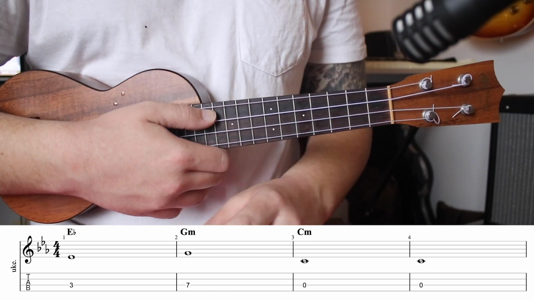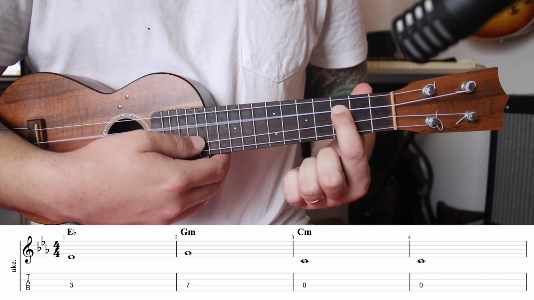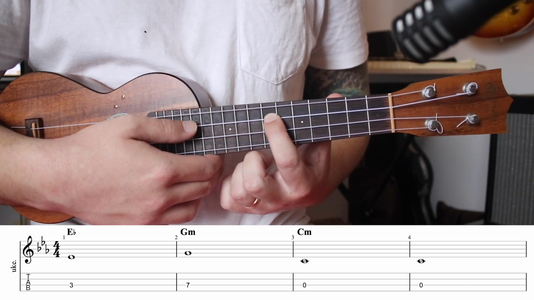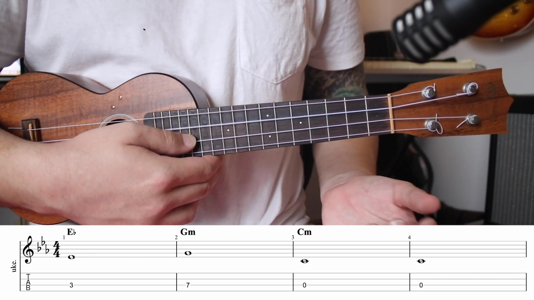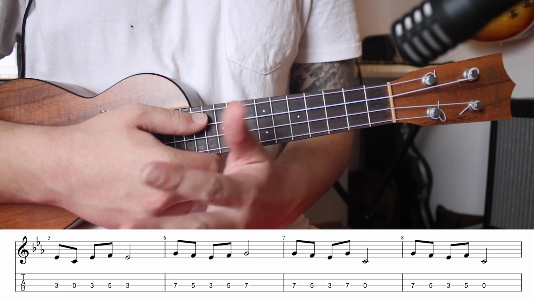So what we're going to do to just get a vibe of where these chords are is play these on the 1. Like 1, 2, 3, 4, 1, 2, 3, 4, 1, 2, 3, 4, 1, 2, 3, 4. So we have where we want to finish established.